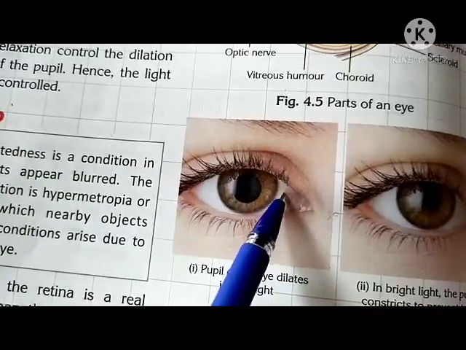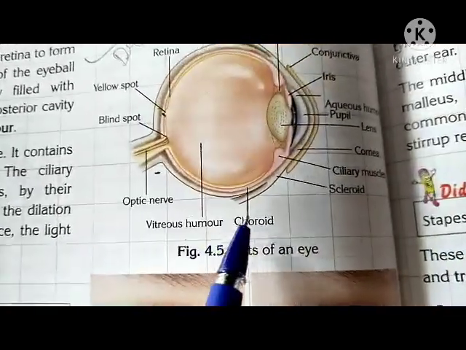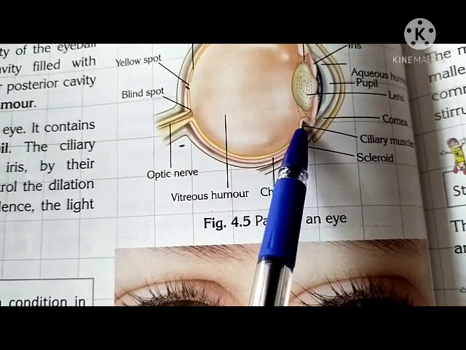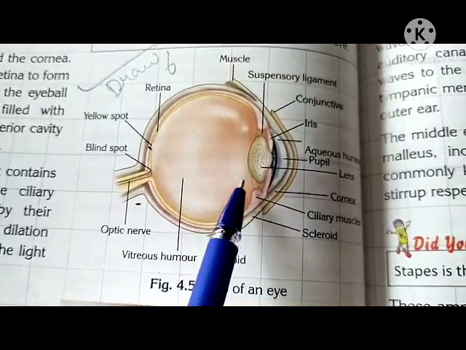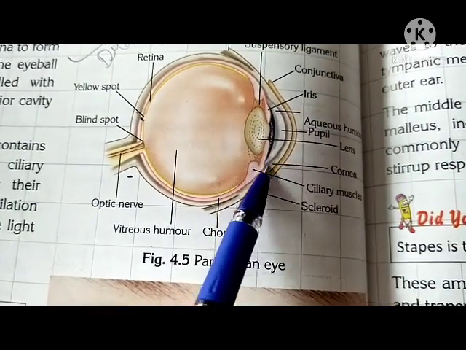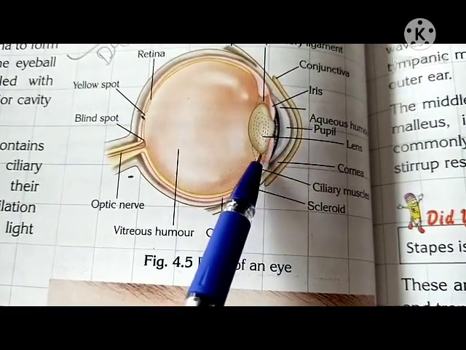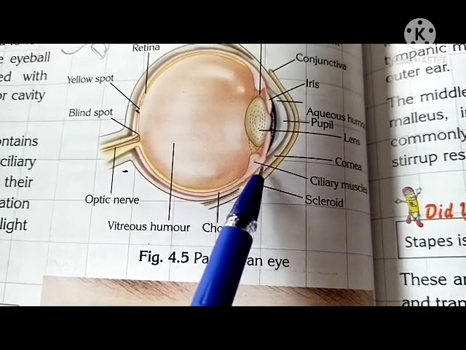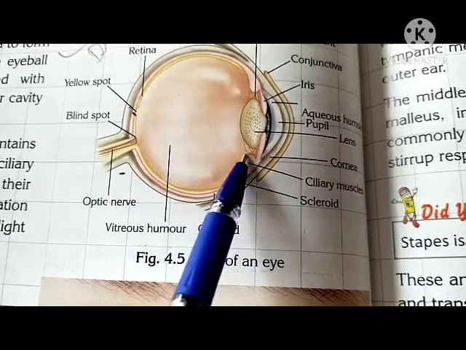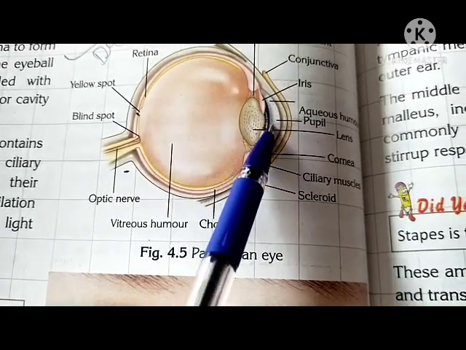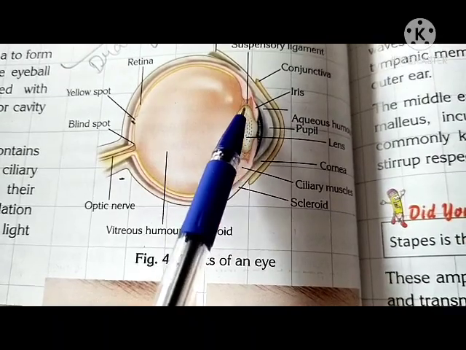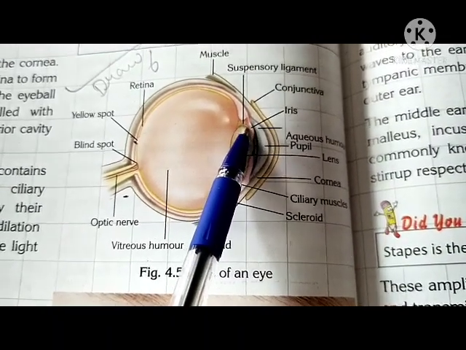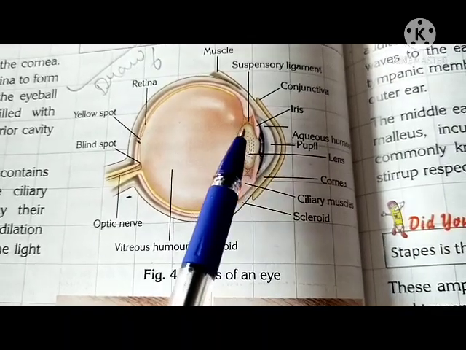Ciliary muscles are the eye muscles responsible for the attachment of the lens, along with the suspensory ligaments. Suspensory ligaments help the lens to stay fixed inside our eye.